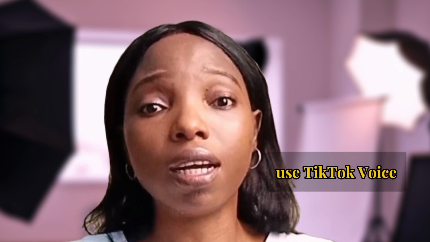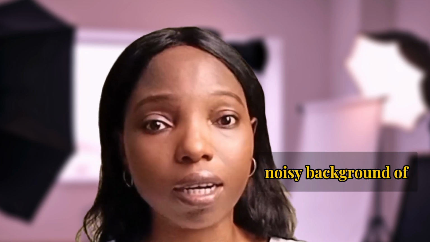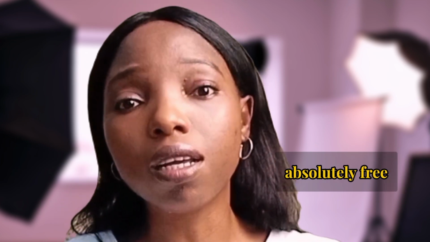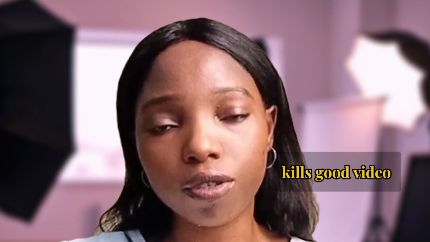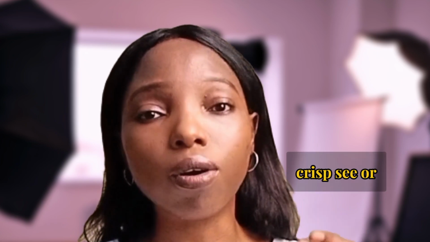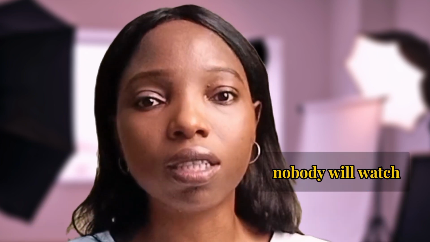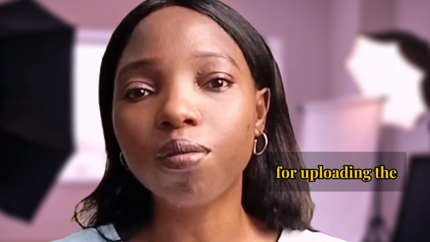Then you can use TikTok voice enhancer to enhance your voice, thereby reducing the noisy background of your audio, and this can be done for absolutely free because bad audio kills good video. If people can't hear what you are saying, no matter how crispy or how clean your video is, nobody will watch it. So work on your audio before uploading the video.